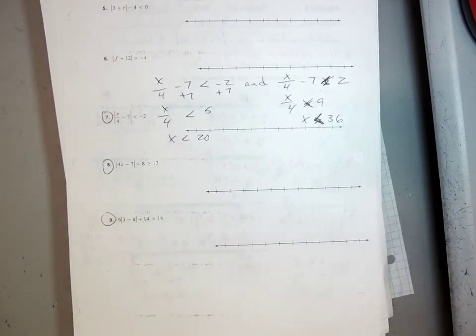The truth of this problem is, anybody see it? It's a trick question. Oh, it's no solution. Yes. I'll tell you this, it is no solution. Can somebody tell me why it's no solution?